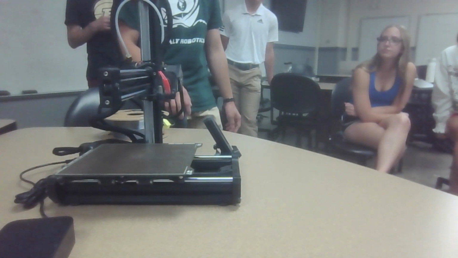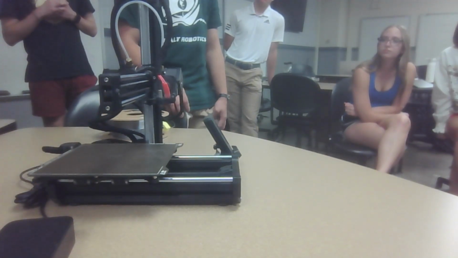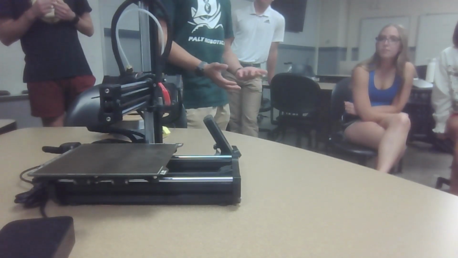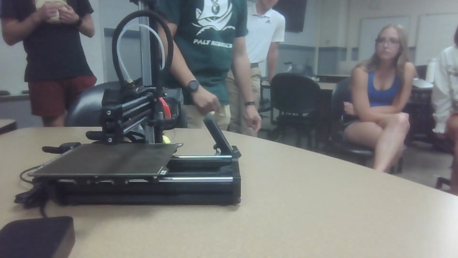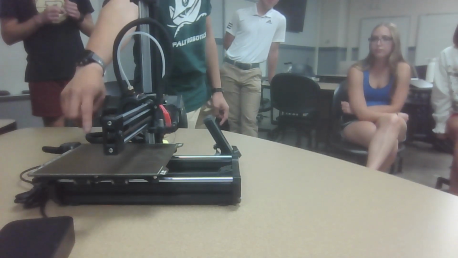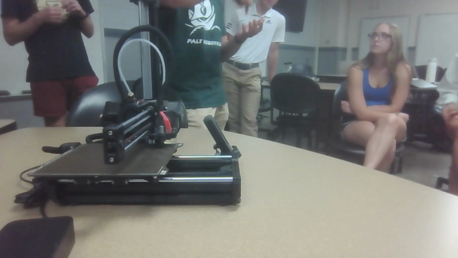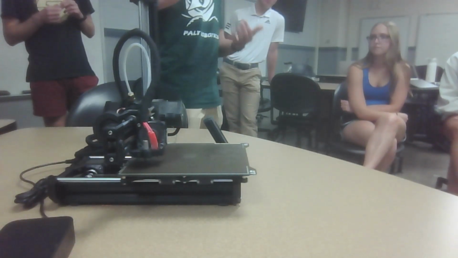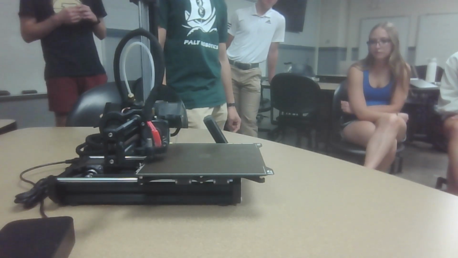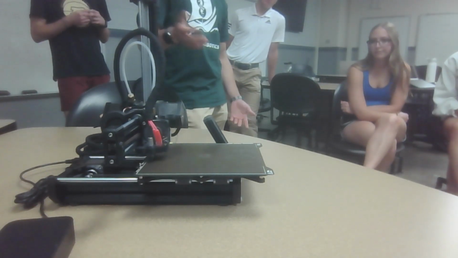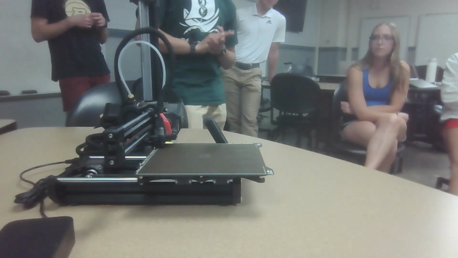Oh yeah, so it's heated up. It will run through its homing sequence. This printer has auto bed leveling. You see this little sensor on the side. It can sense the metal on the build plate, and it allows the printer to know how far the nozzle is from the build plate, if that makes sense. The first layer is very important, so having auto bed leveling is super nice.